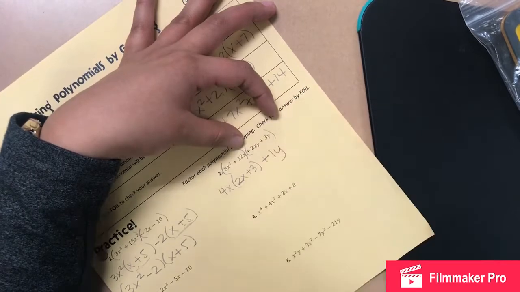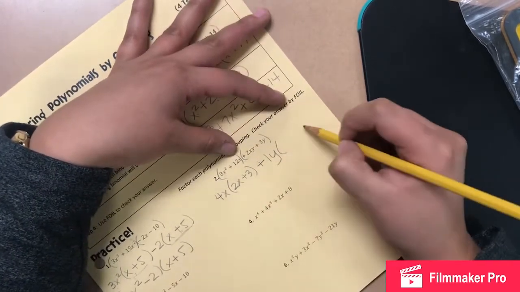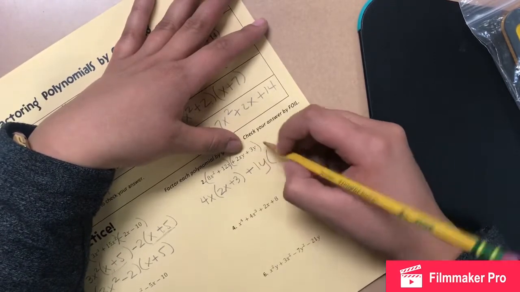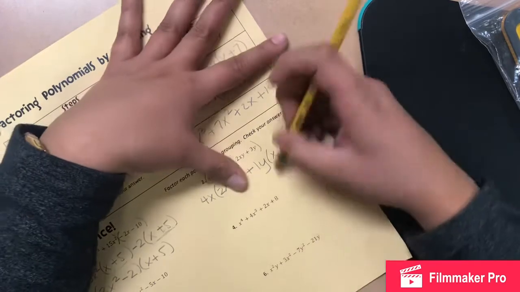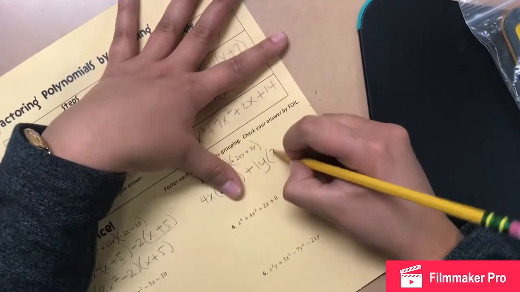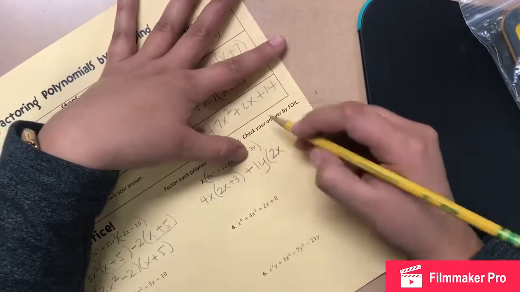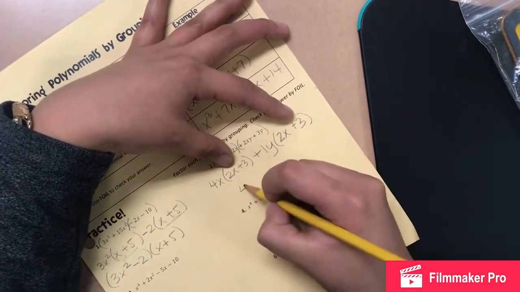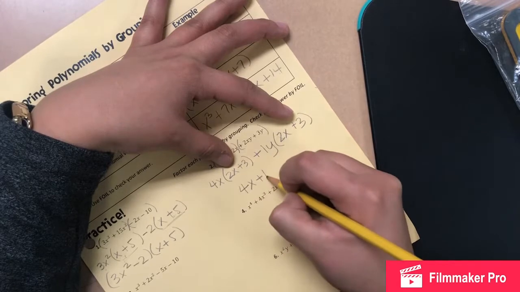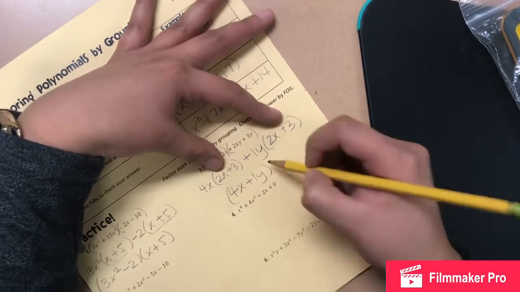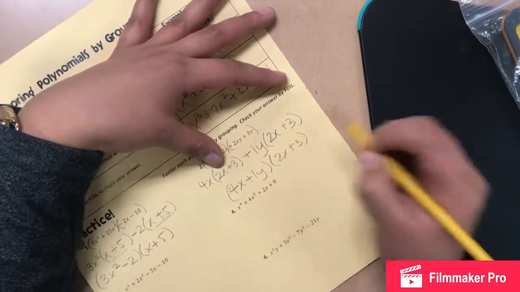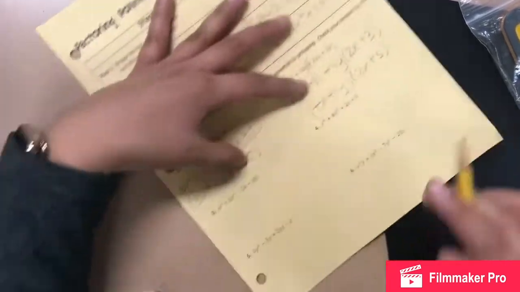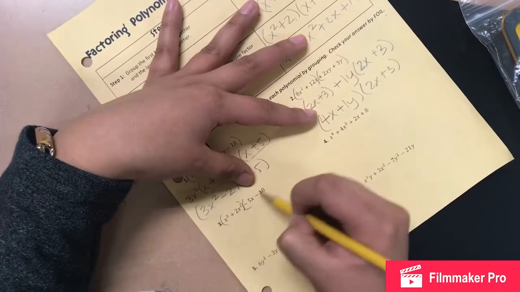They do have a y in common, so I'm going to bring out that y. And then what I'm left with, 2xy divided by 1y is just 2x, sorry. And then 3y divided by y is positive 3. Notice my binomials are the same, so I did it correctly. 4x plus 1y is my first binomial, and then 2x plus 3 is my second. Normally we won't see too many where there's x and y, like two different variables. So let's practice some basic ones.